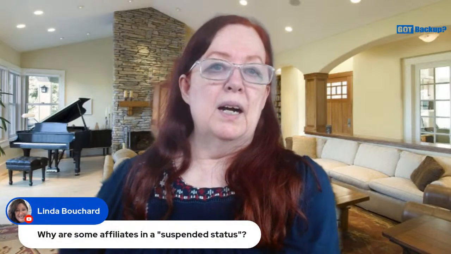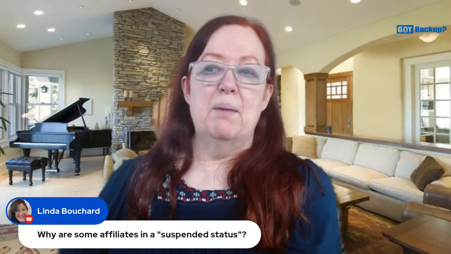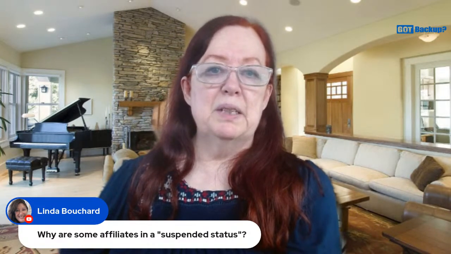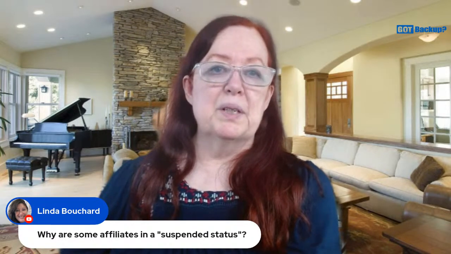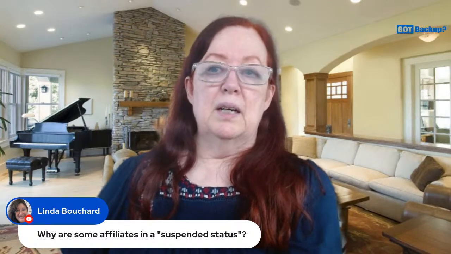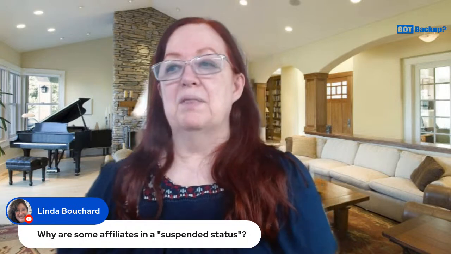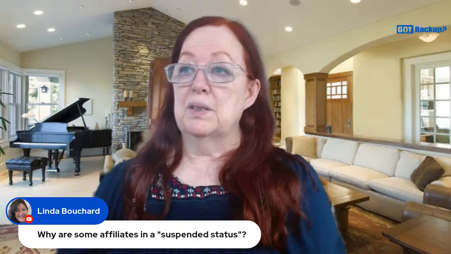All right. Why are some affiliates in a suspended status? Oh, hmm. Suspended usually means something happened with their card. They are not paying correctly or something. I don't have any in that situation at this moment, but I would assume that's what's going on. They didn't pay, or they're not going to get to have the system if they didn't pay for it. So that's what I would assume is going on.